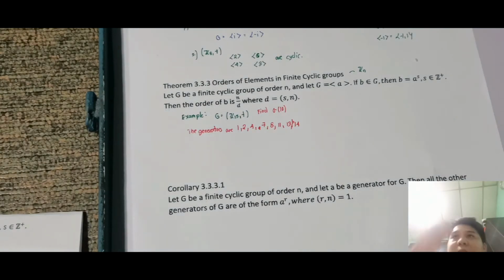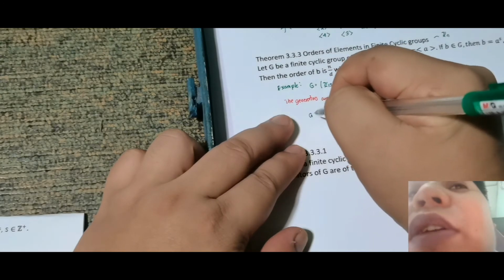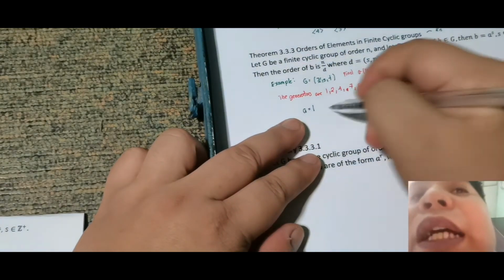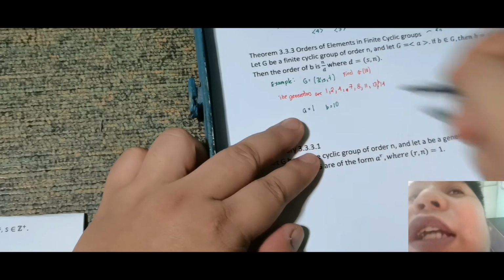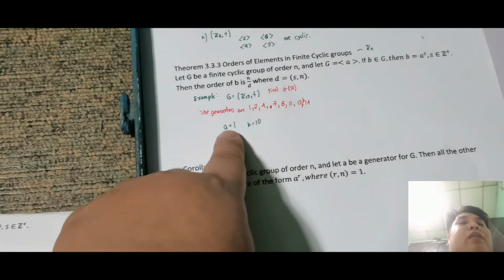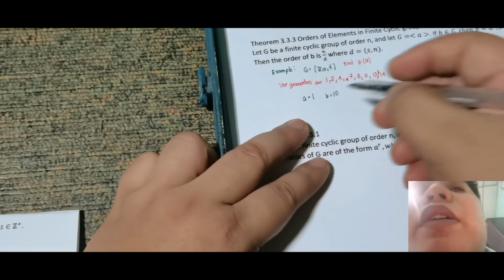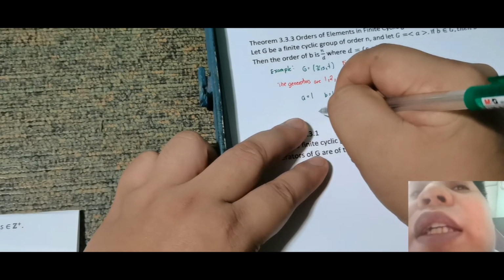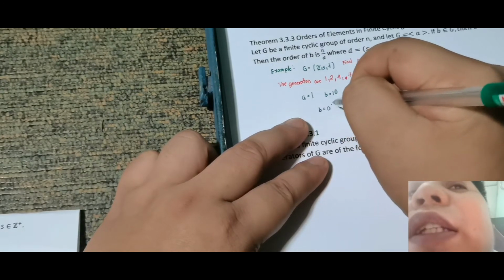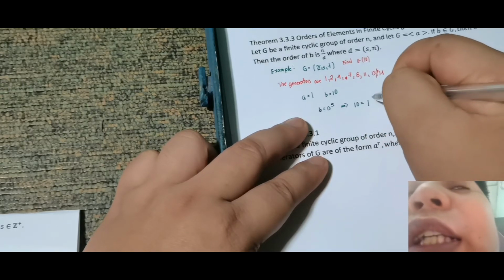Okay, so ngayon, sa pagpili dito sa C sub n, assuming, ang pipiliin ko muna is si 1. Okay, so assuming, ang generator o yung napili kong A ay si 1. So, yung A natin is 1, ang B natin syempre is si 10. The order of B is n over d. Okay, so meron akong A na 1 and B na 10. Ang sabi nun, then B is equal to A raised to S. So, this implies na 10 is equal to 1 raised to S.